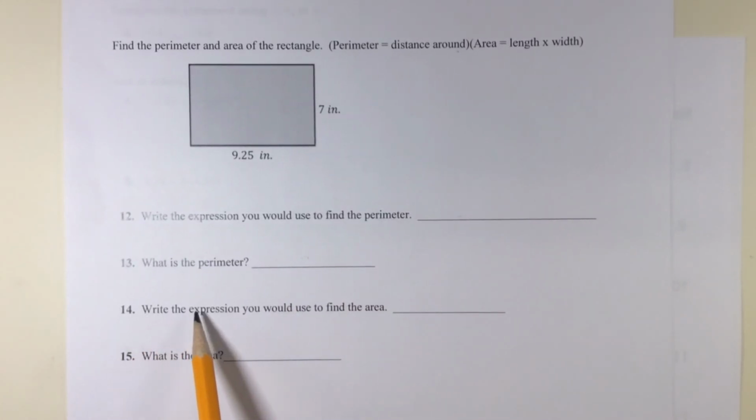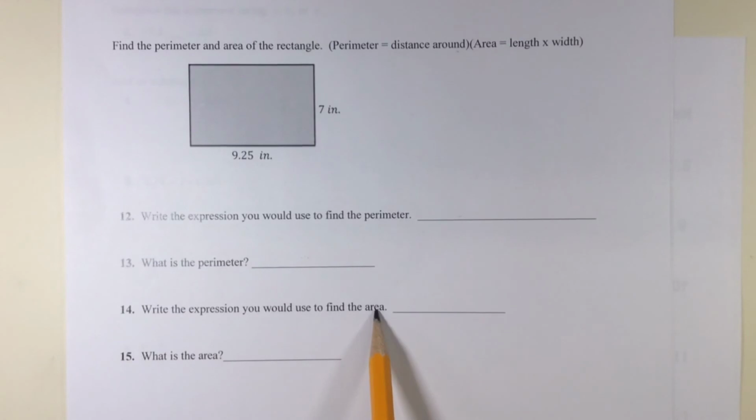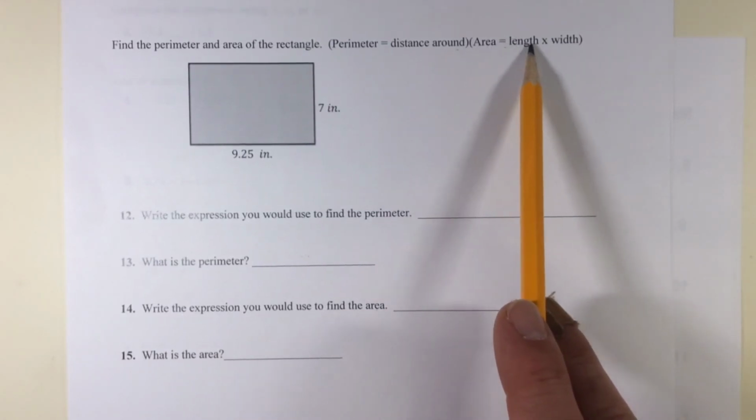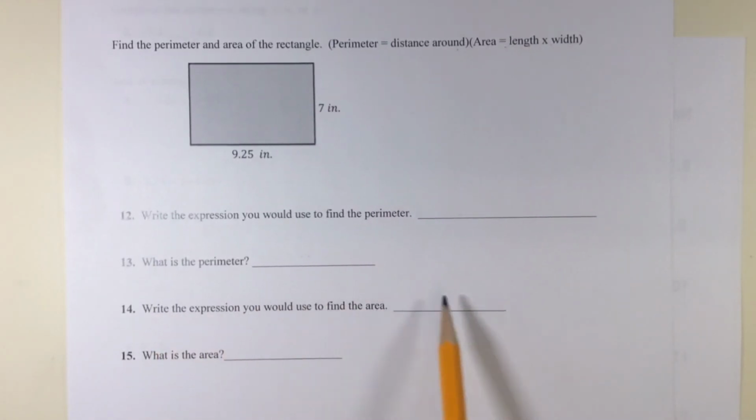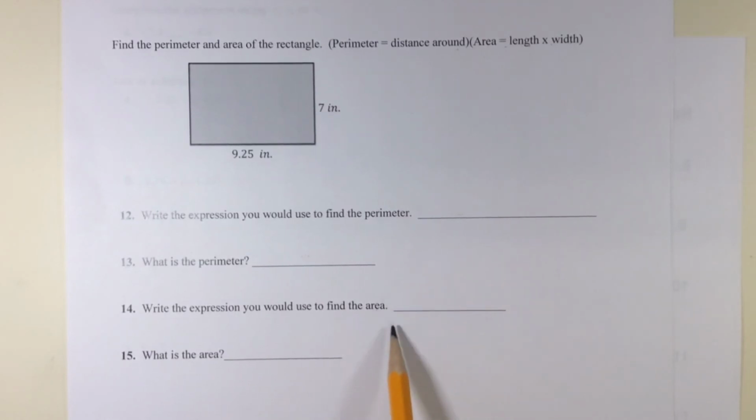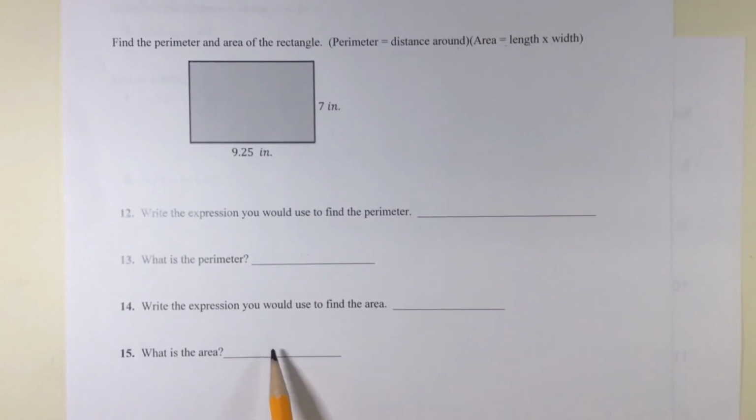For 14, write the expression you would use to find the area. Area equals length times width. So what math problem do you do to find the area? And finally, multiply those 2 numbers to find the area for number 15.